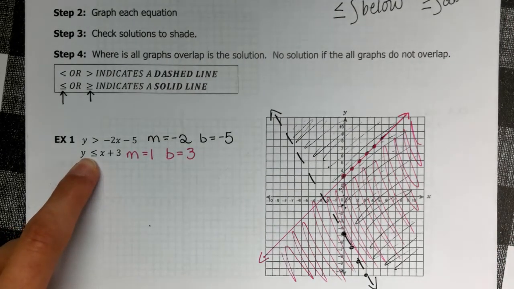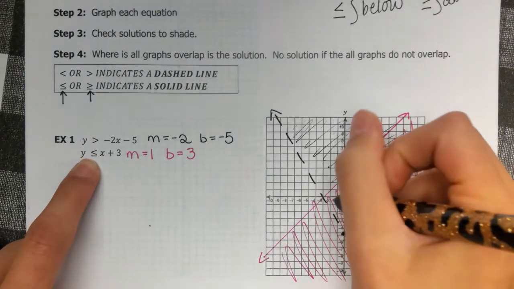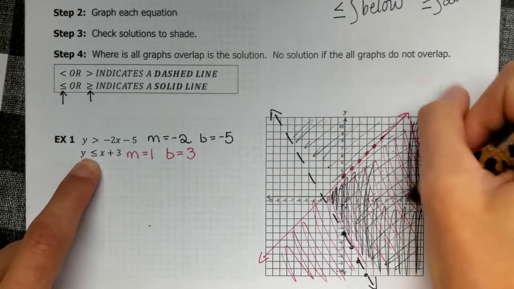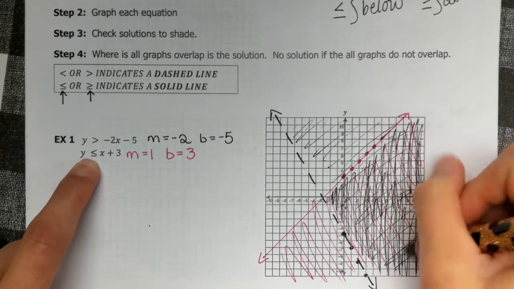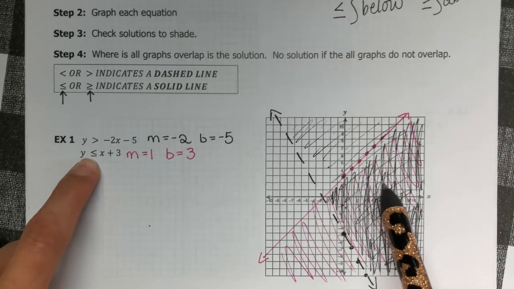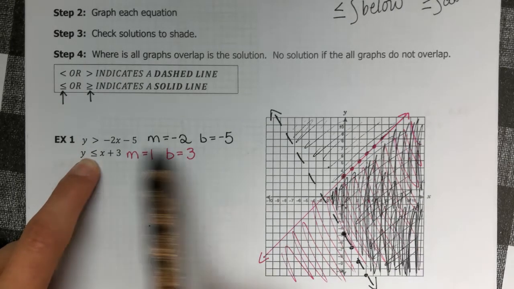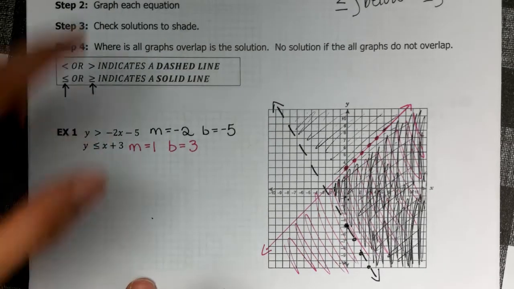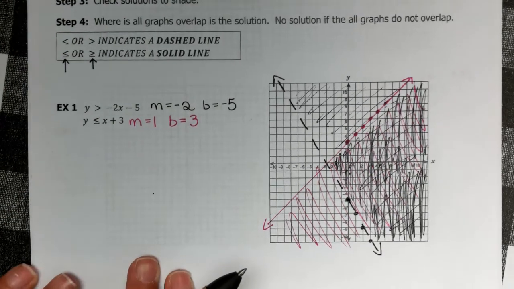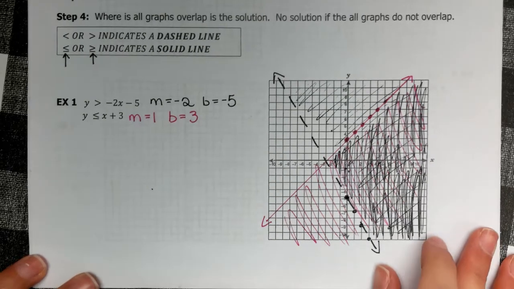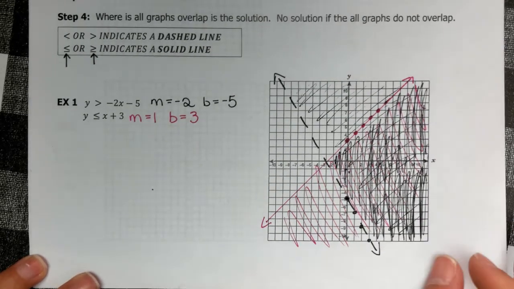Now my solution area is the overlap shaded region. So I'm going to go back in and I'm going to make that overlapped region the darkest so that it indicates this entire area is my solution. Meaning any point that falls in that darkest region would be a solution and would satisfy both of those equations. So I no longer have one specific point. I now have multiple points in that entire area. Y'all good with that?